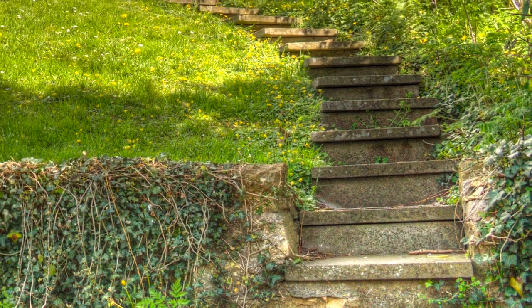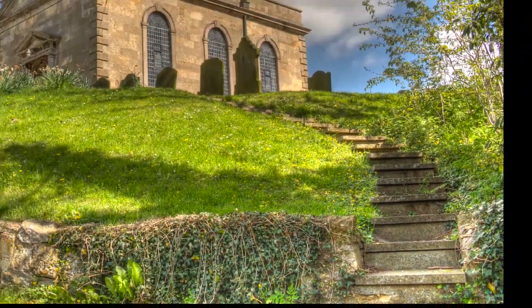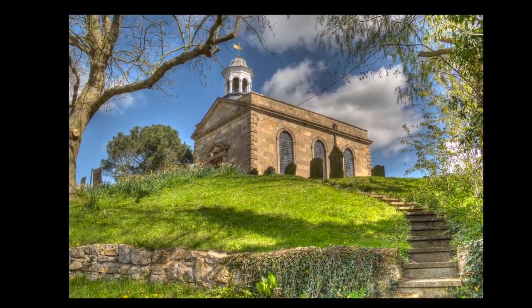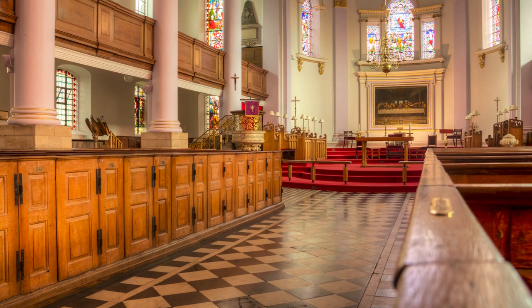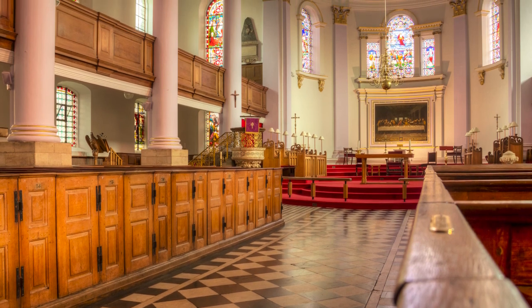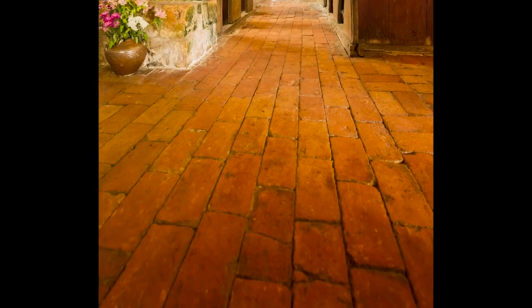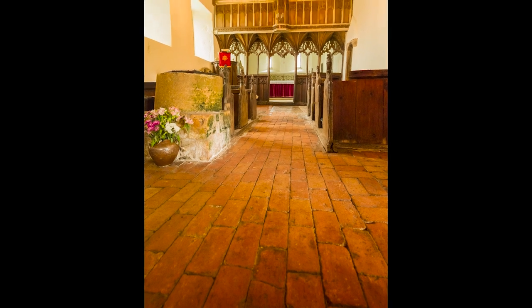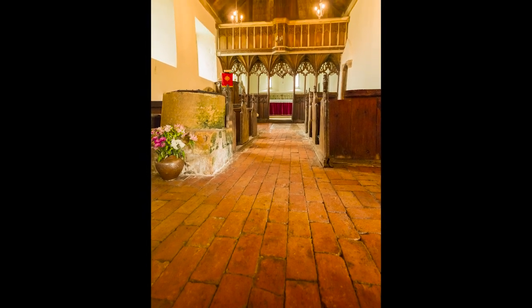For example, you may have the path leading up to your church leading the viewer into the photo. You can also follow the line of your pew, which may lead your viewer into the photograph of your stained glass window. And also, of course, you have the aisle, which is the ultimate leading line, taking a person through the church into the altar. So there are plenty of opportunities to take leading line photographs in churches, and they're a great way to engage your viewer.